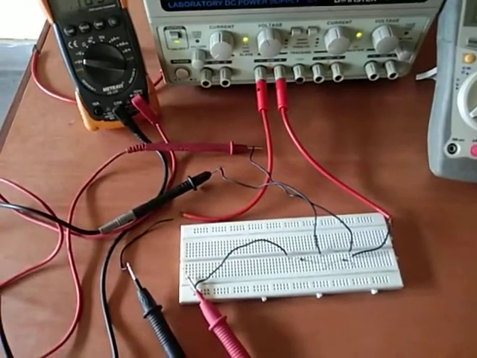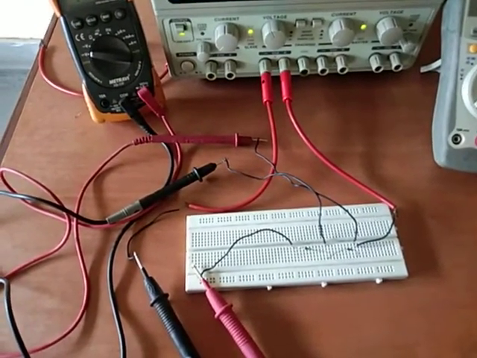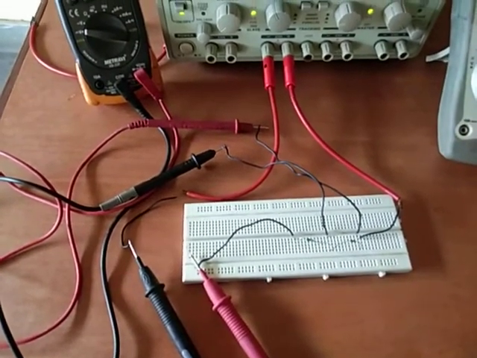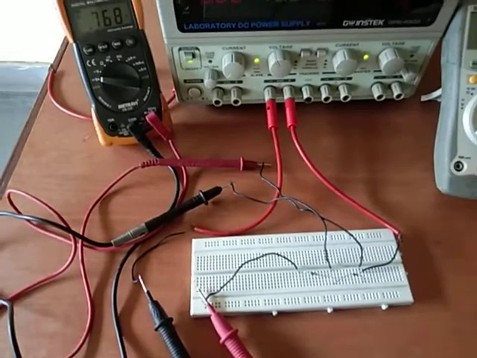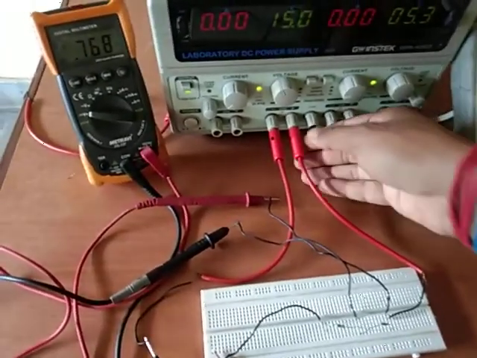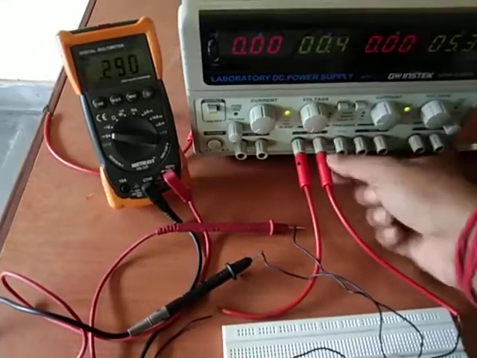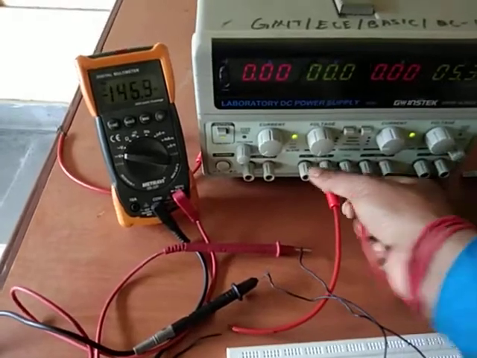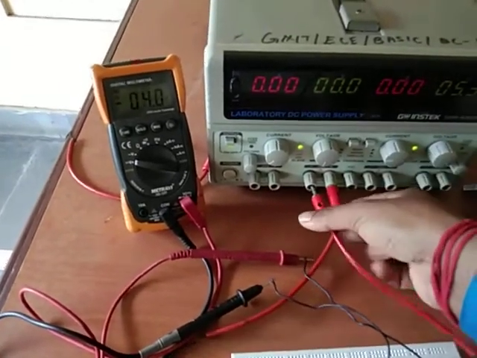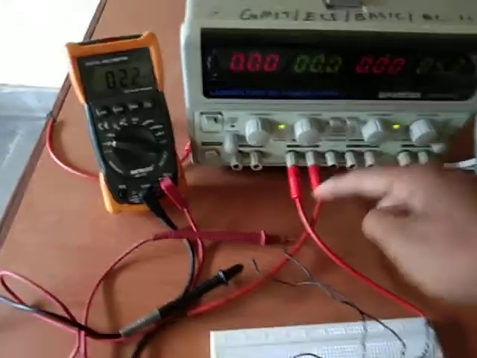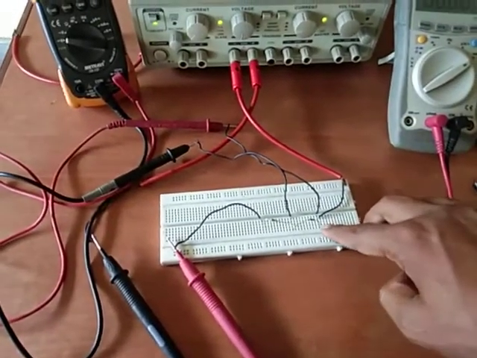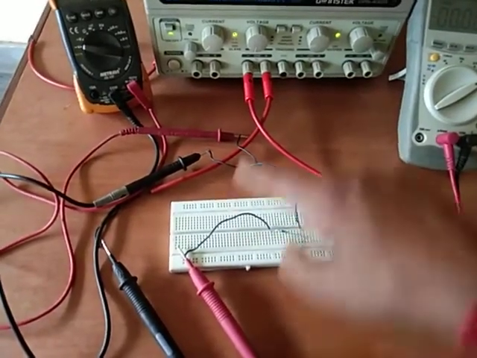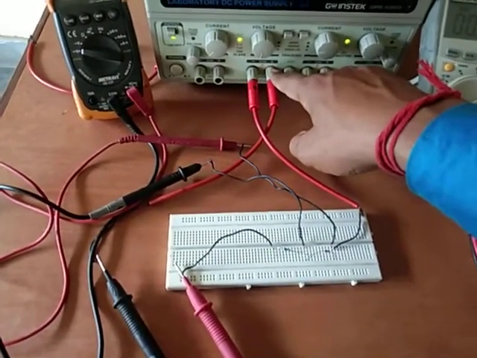This characteristic is almost the same as the normal PN junction diode forward bias characteristic. Now reverse bias characteristic: changing the power supply, the diode positive terminal is connected to the negative and the negative terminal is connected to the positive terminal of the power supply.